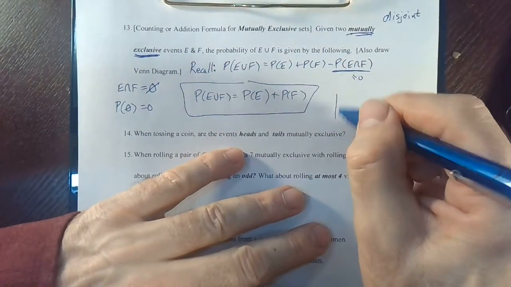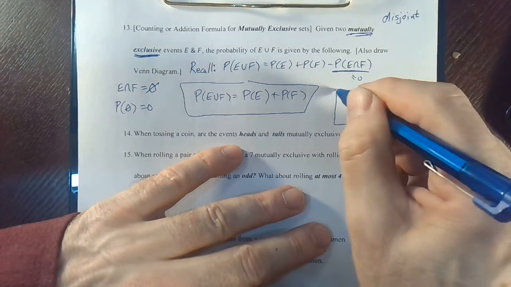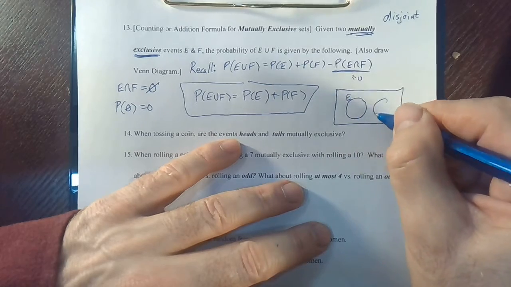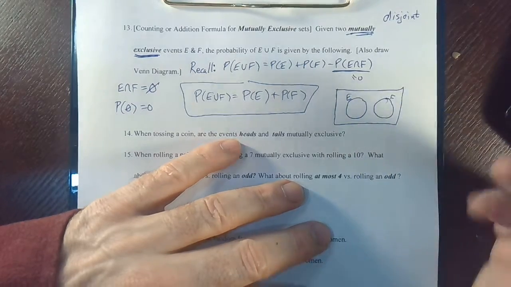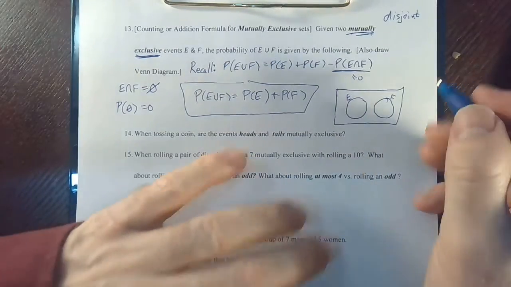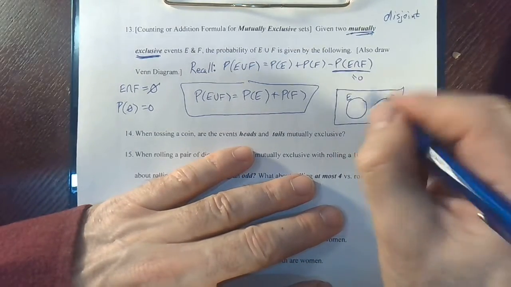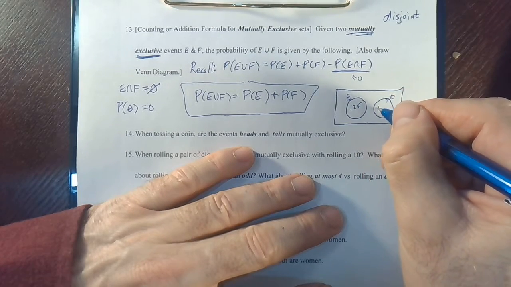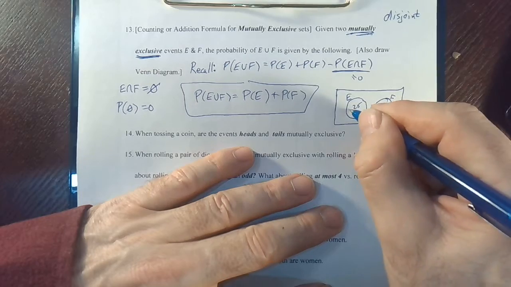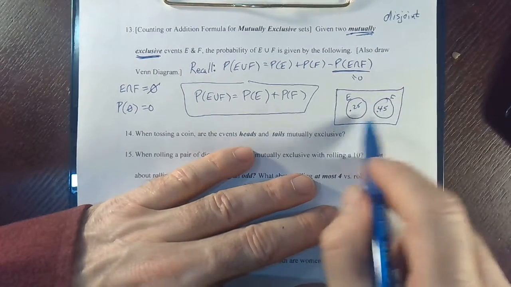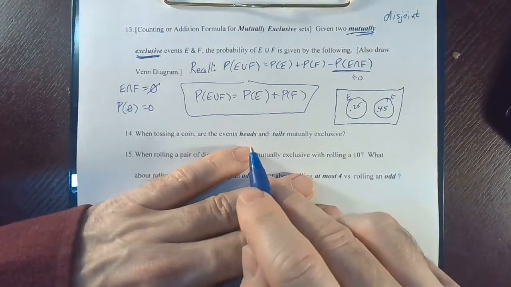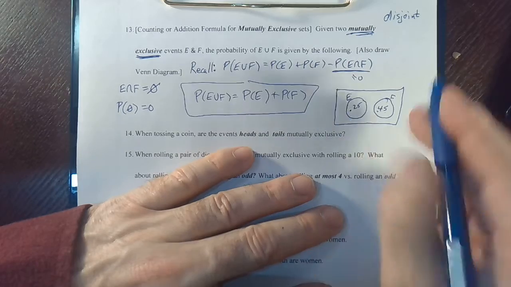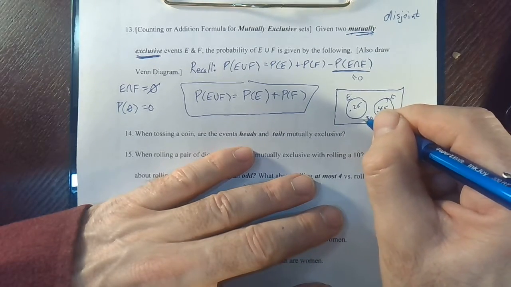Okay, so a Venn diagram of that would be this. When they're mutually exclusive, they don't overlap at all. Just like that. So let's say, I'll just make up some numbers here. Let's say the probability of E is 25%. Probability of F is 45%. What goes in? Now we don't have 4 regions. We only have 3 regions because there's no overlapping region. We've got this one, and then 45 and 25 adds up to 70. So this would be 0.30.